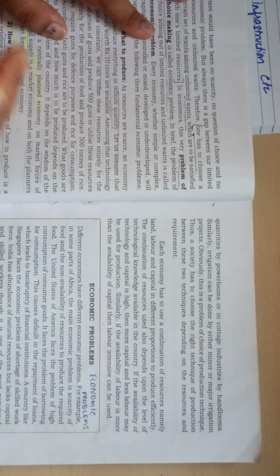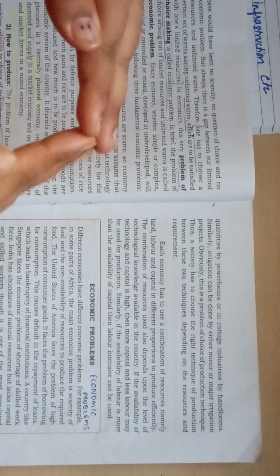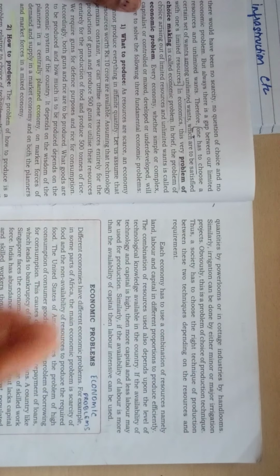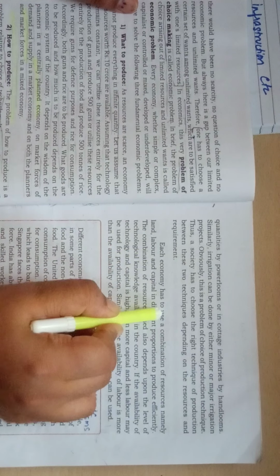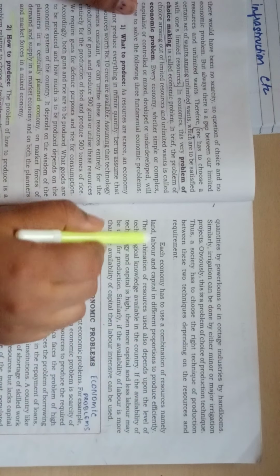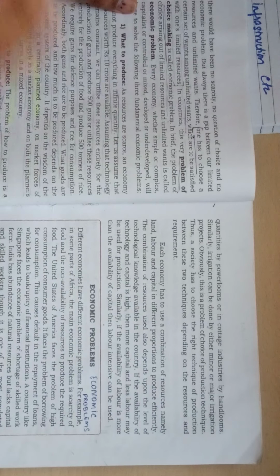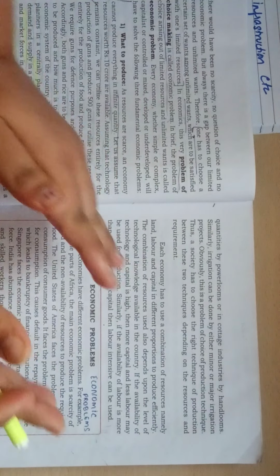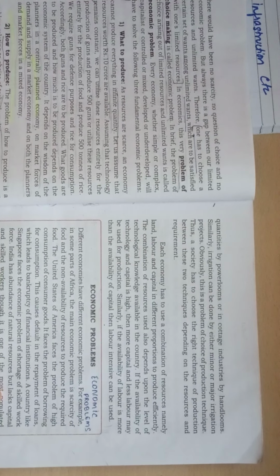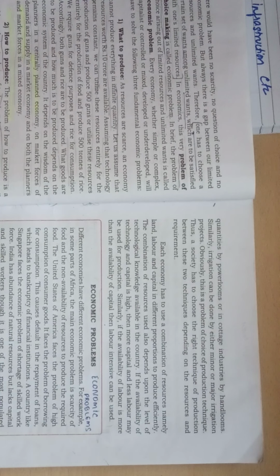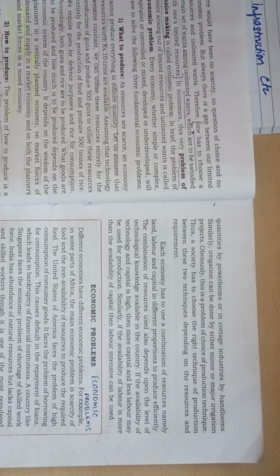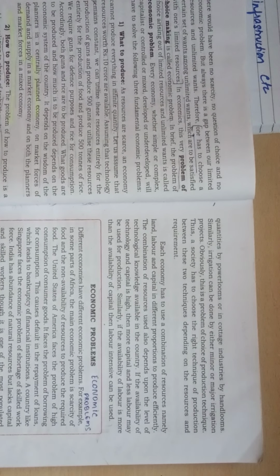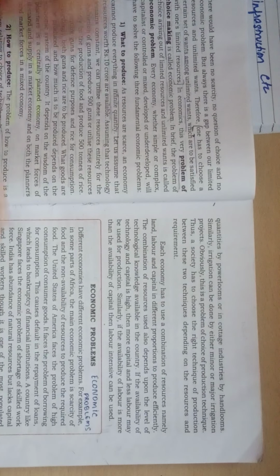If we have more capital and we have to save resources, we'll go for the capital intensive technique. Each economy has to use a combination of resources, namely land, labor and capital. Obviously, we cannot go for only one technique, that is capital technique or labor intensive technique. We have to produce the goods at the time when we need, right? So both capital intensive technique and labor intensive technique must go hand in hand.